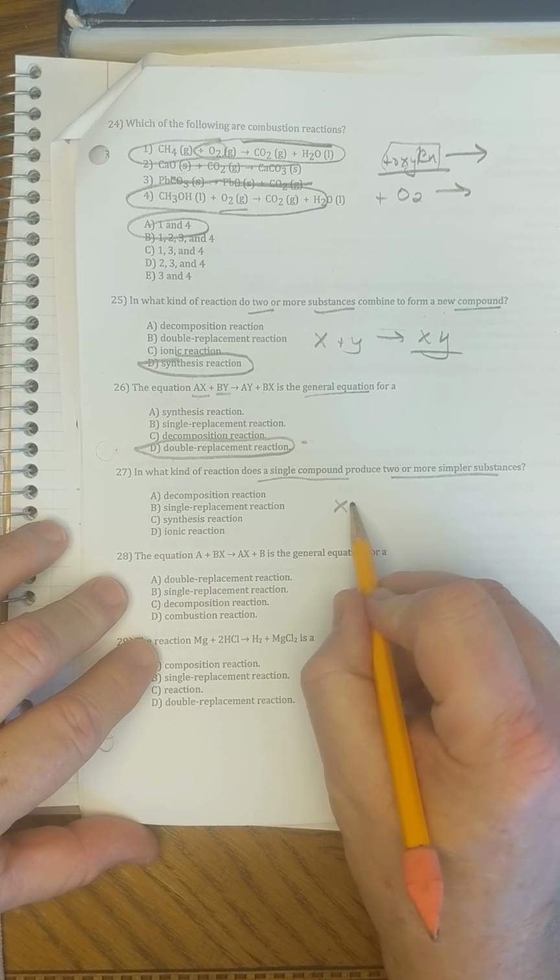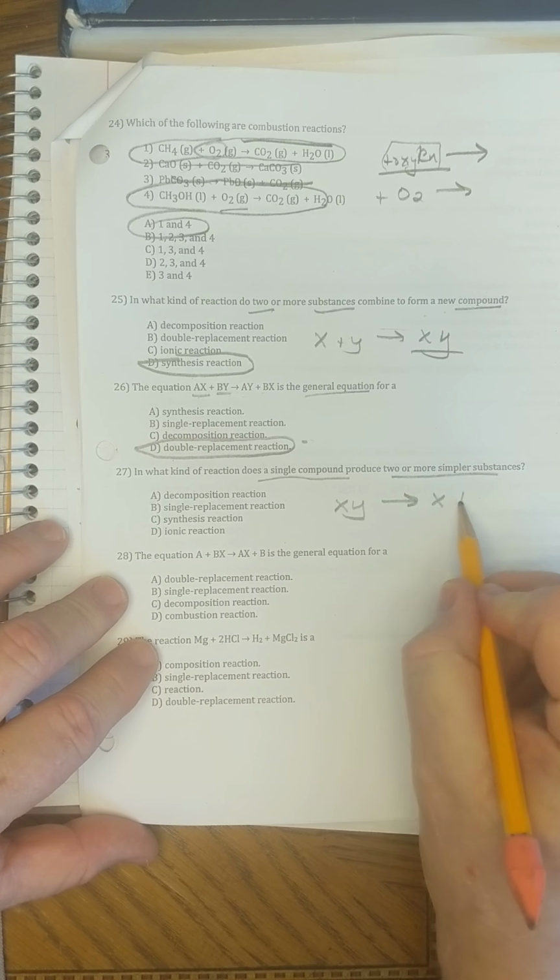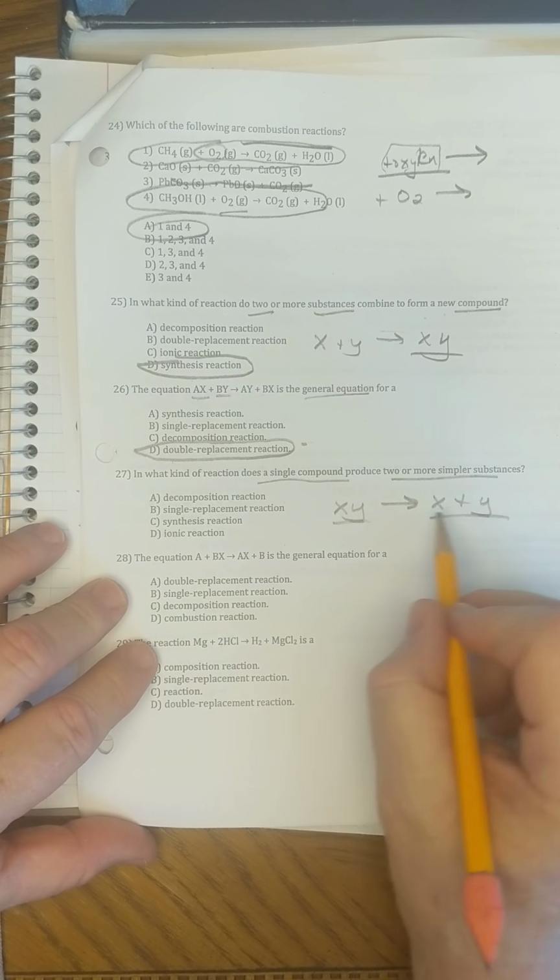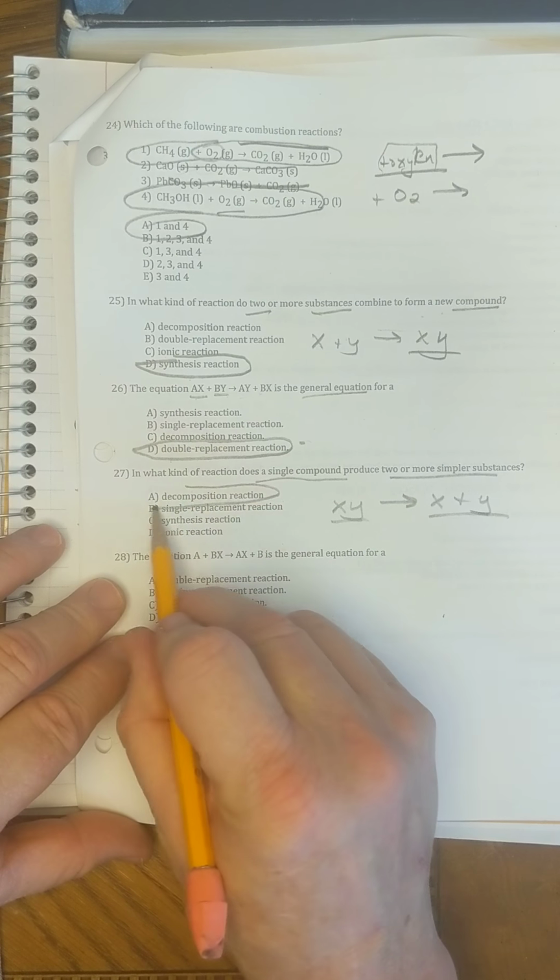And what kind of reaction does a single reactant give 2 or more products? So if I have a single thing, XY, and it breaks down to X plus Y, that is the sign of a decomposition reaction.